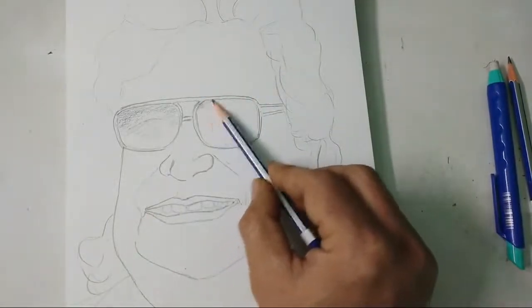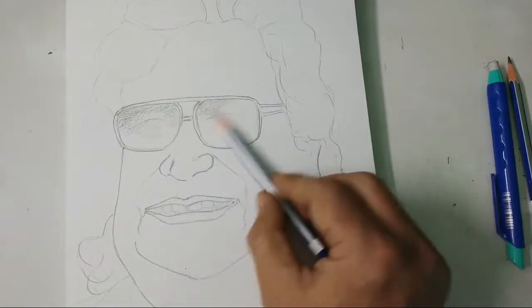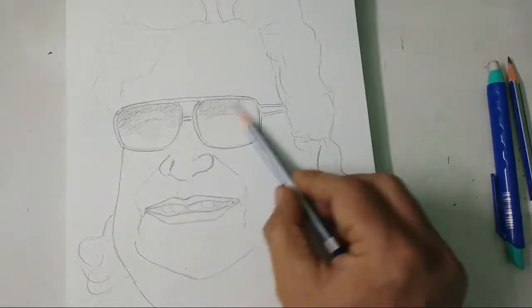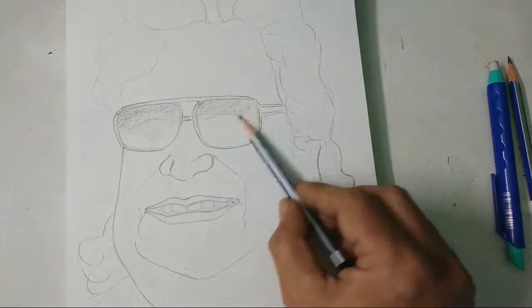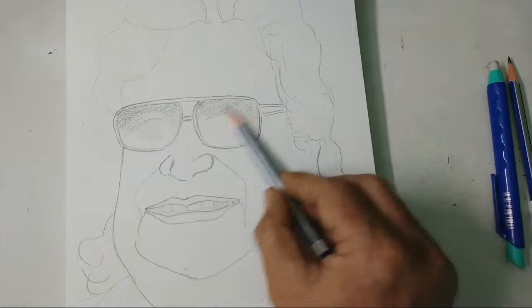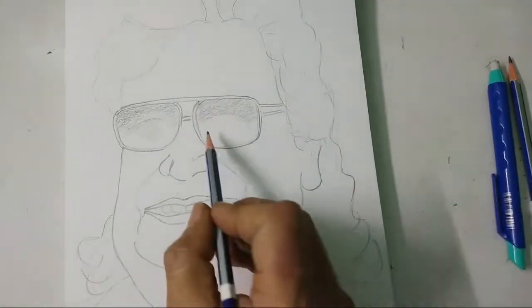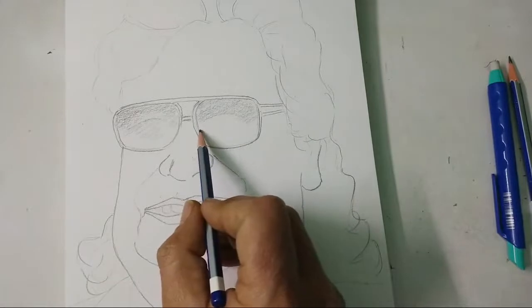The glass was transparent. Here the glass is not. These are goggles, so the eyes are completely hidden, but there is a faint outline of the eyes which has to be shown, and there is a shine which I have to show here.